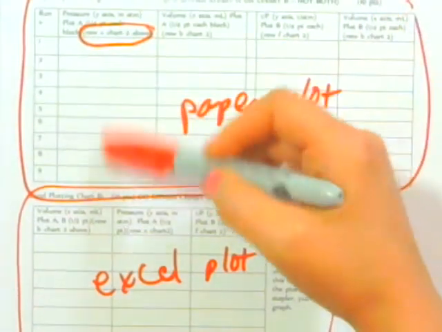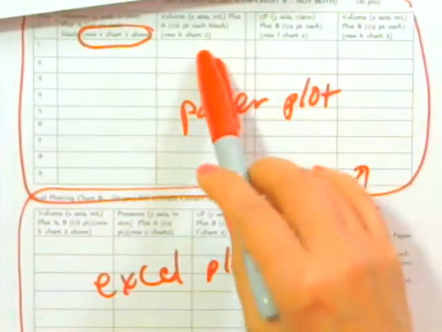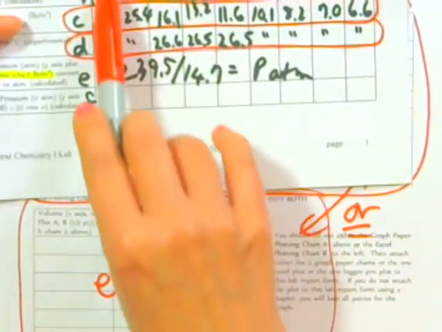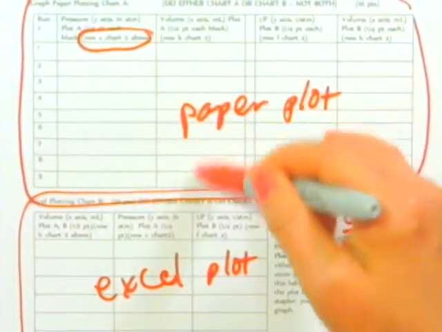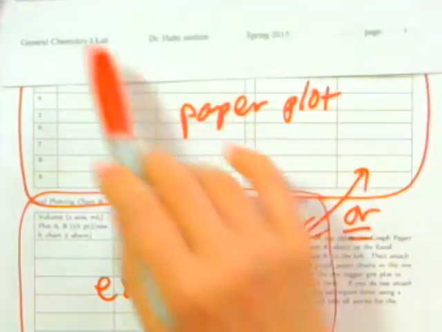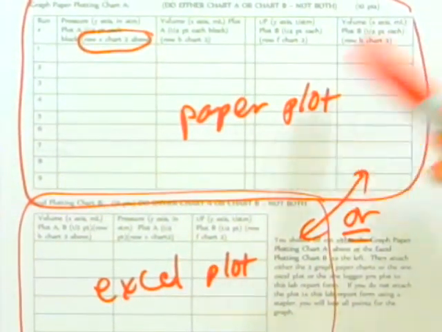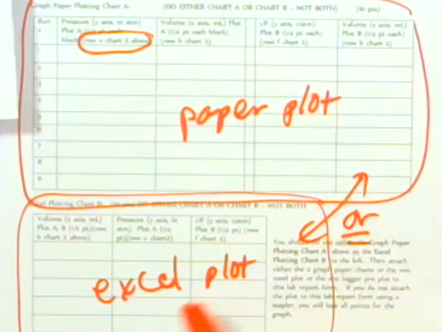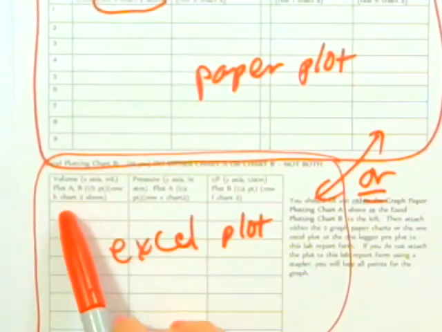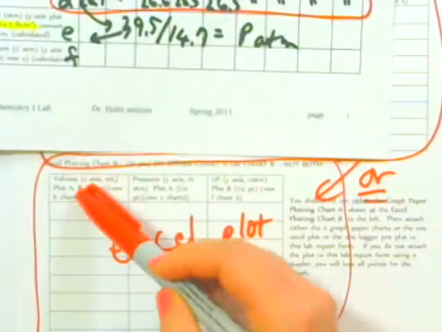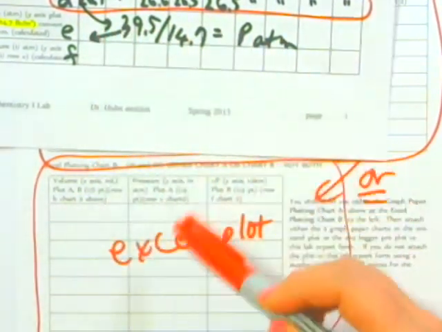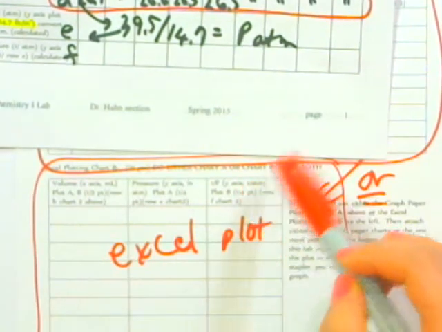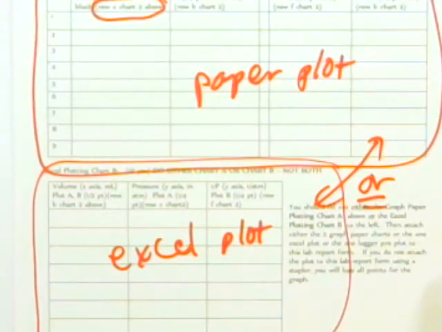Whatever number you get in row E is going to go here. And whatever you have in row B, right here, is going to go here. This is going to be row F, so 1 over P is going to go here, and this is going to be row B of chart 2. Right here, you've got row B of chart 2, so row B of chart 2 goes here, row E of chart 2 goes here, and then row F of chart 2 goes here. So these are the numbers that you're going to use for your Excel spreadsheet plot.